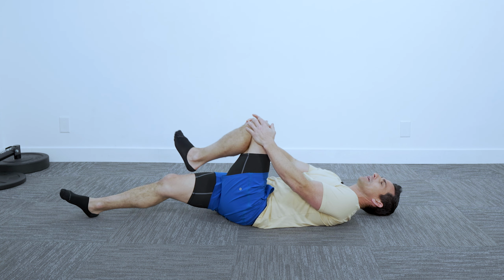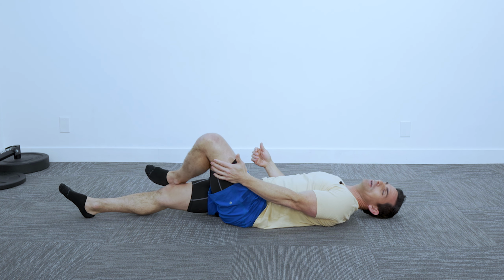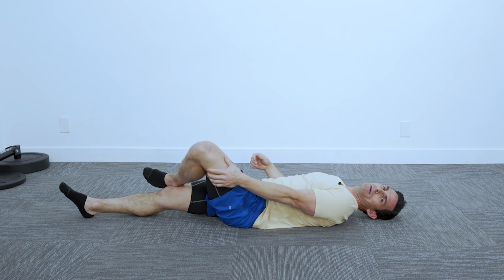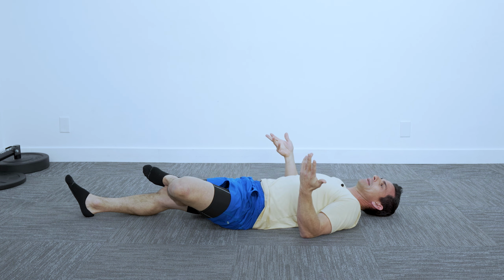FABER test for hip impingement or labral pathology. So what I like to do is get the person to put their foot on their opposite knee and then see if they can use their hand to assist them to lower it down to where gravity naturally takes it and then we're hanging out.